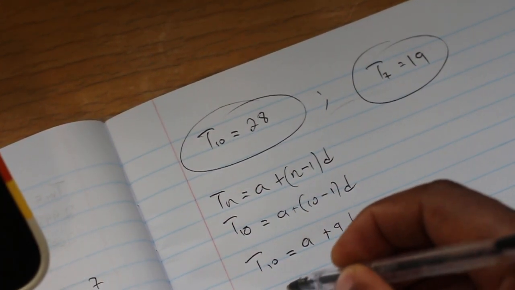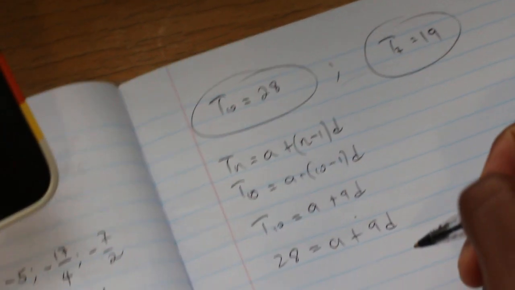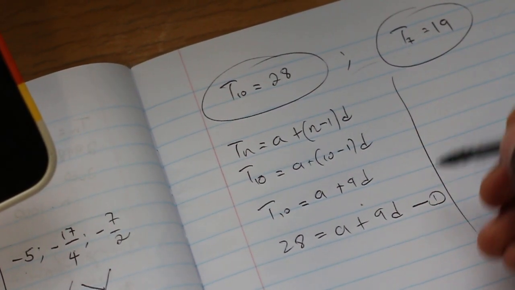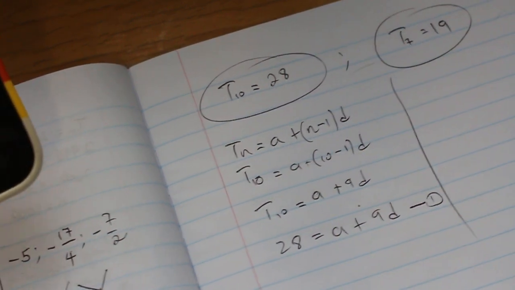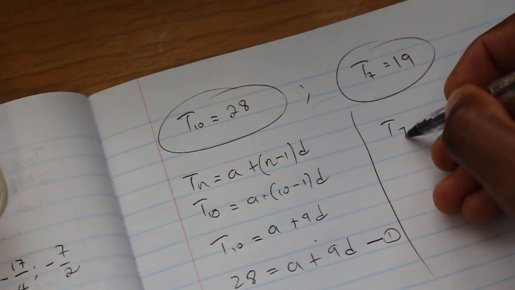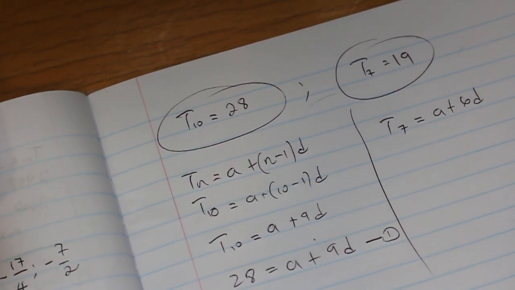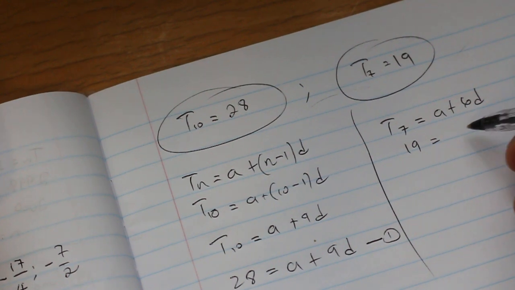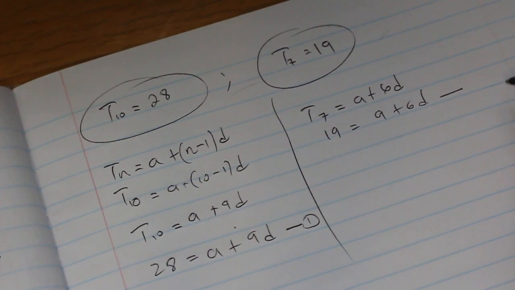T10 is 28, so 28 is equal to a plus 9d. So this is our equation 1. This side as well, we know that T7 must be equal to a plus 6d. And we know T7 is 19. So 19 is equal to a plus 6d. Now this is going to be our equation 2.